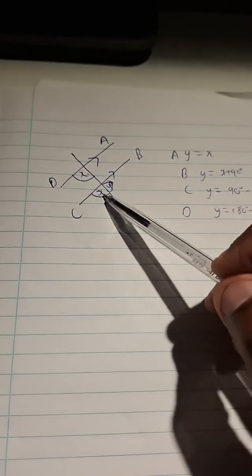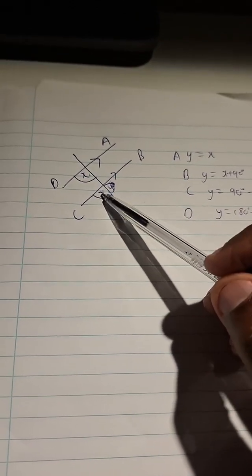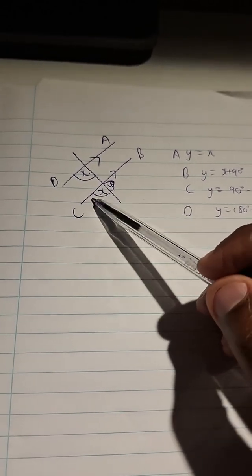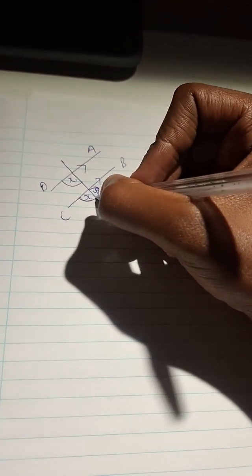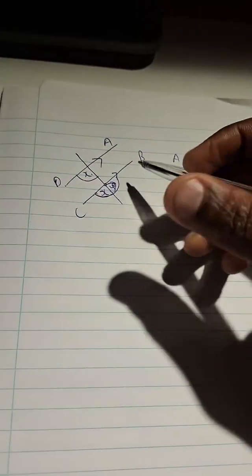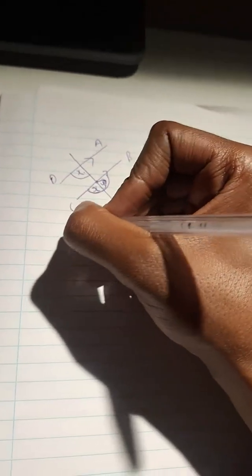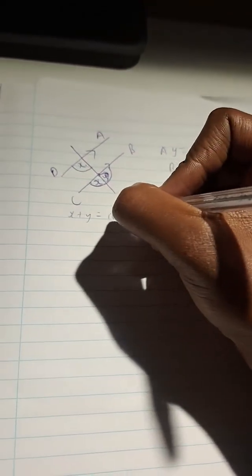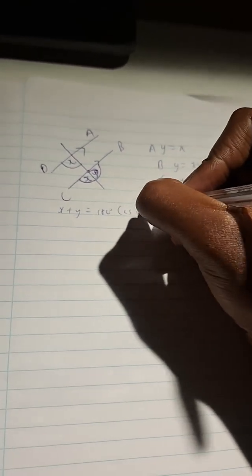That one is x as well. Then if you look at this x and this y, they have a relationship, guys. There are two angles. This x plus this y complete a straight line, and they share a common vertex. So this x plus this y will be equal to 180 degrees. Why? Angles on a straight line.